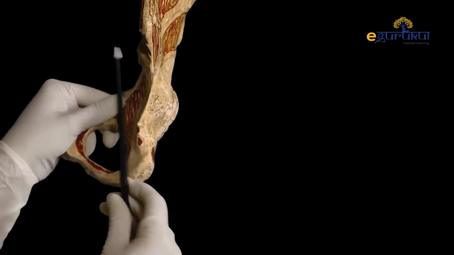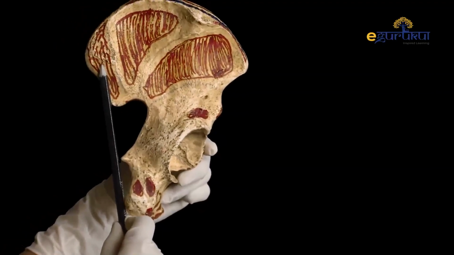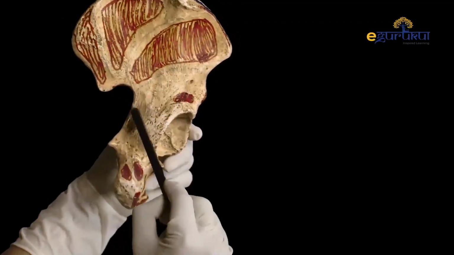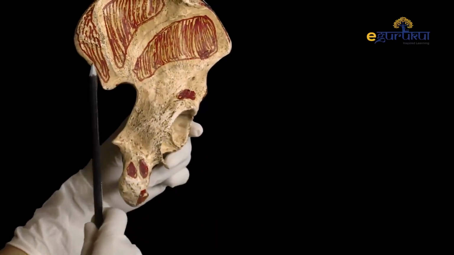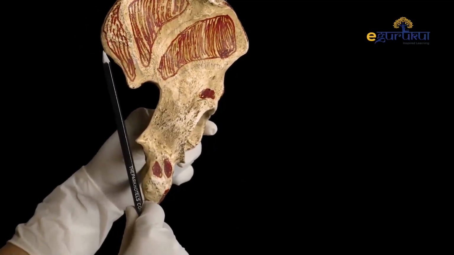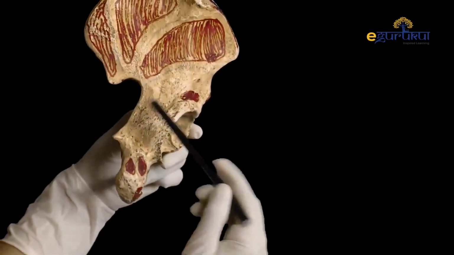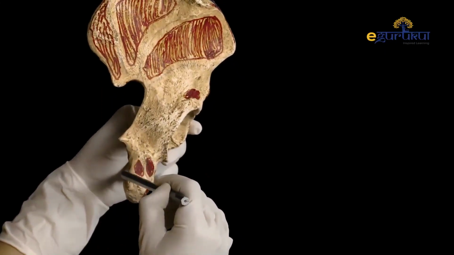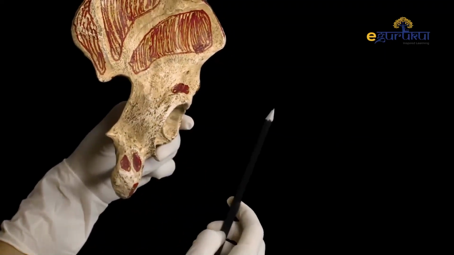Because of the presence of these two ligaments, these notches will be converted into foramens. This will be the greater sciatic foramen, and this will be the lesser sciatic foramen. So like this will be the attachment of the sacrotuberous ligament, and like this will be the attachment of sacrospinous ligament, thereby dividing the greater sciatic and the lesser sciatic notches into greater sciatic and lesser sciatic foramen.